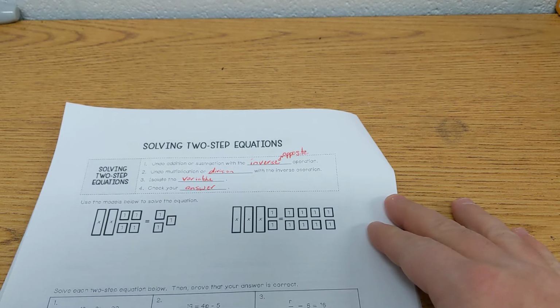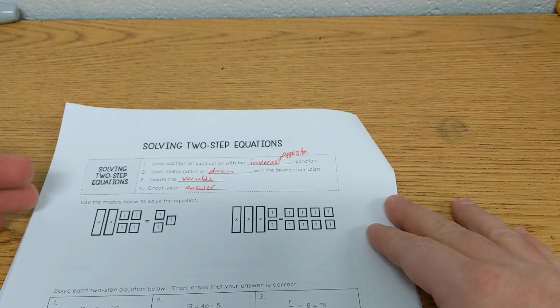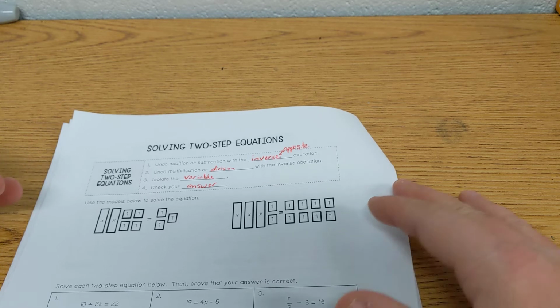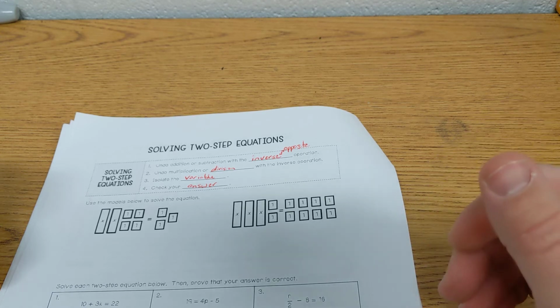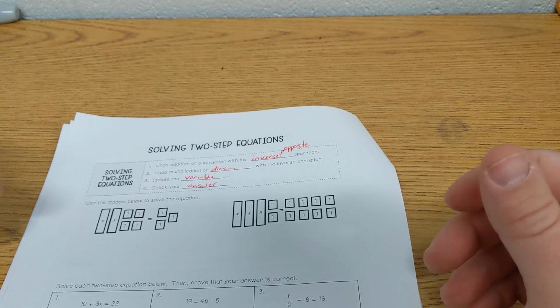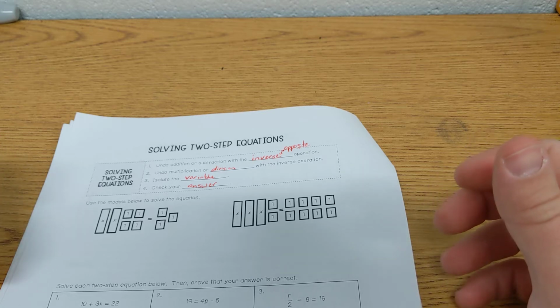Good morning, everybody. Today we're going to talk about solving two-step equations. Now, yesterday we talked about solving one-step equations. In the past, we've also dealt with one-step equations when we dealt with proportions, okay? So doing two-step equations is very similar. Instead of just doing one step, there's going to be two.